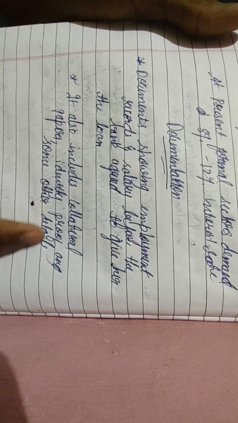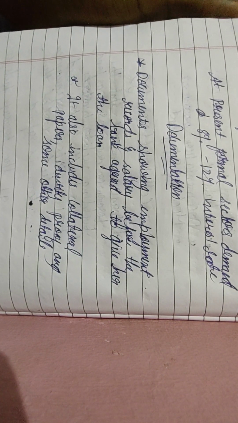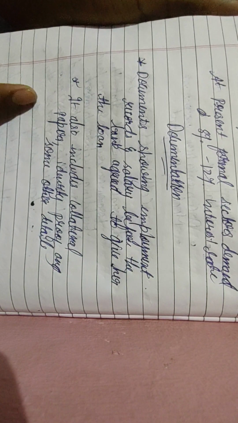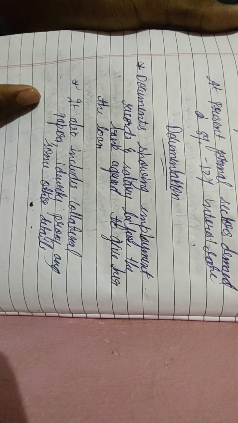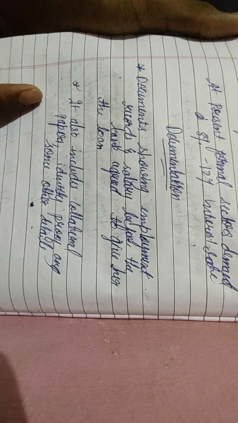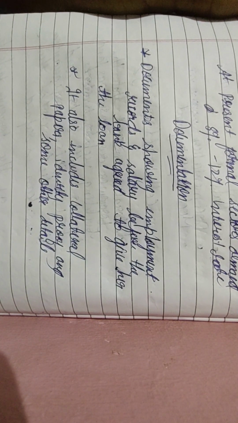It also includes the land collateral, and the plot. If you have any plot, you have to give the documents of the plot, so that if you are unable to repay the loan, the bank will take the papers, and you have to give the plot to the bank instead of the money.